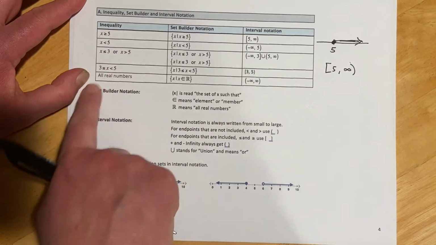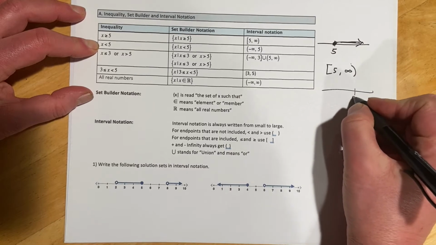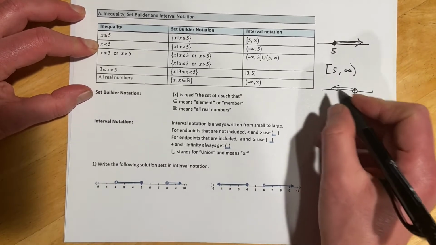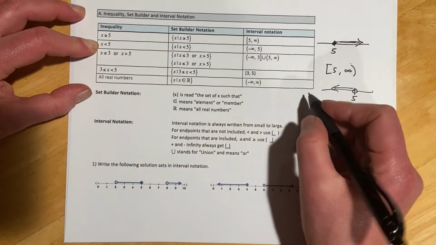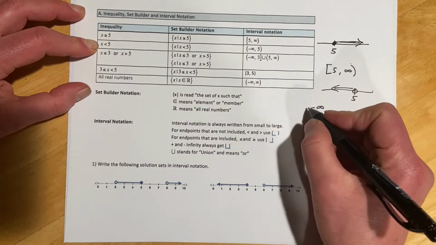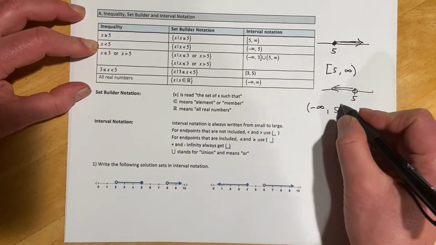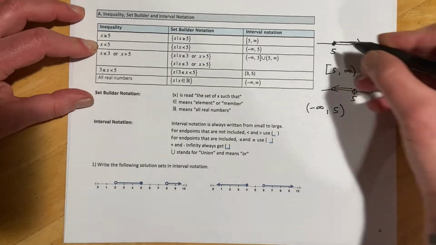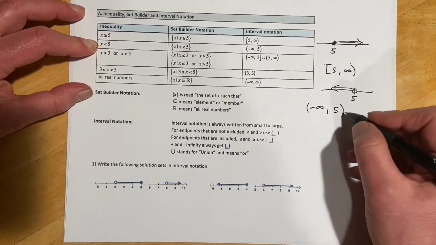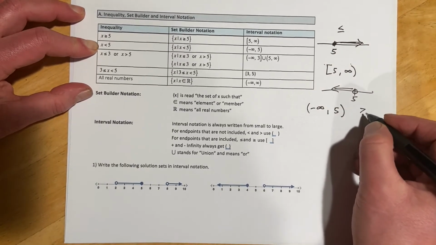If it didn't have an equals, like this next one, x is less than 5. If I were going to draw, here's 5, x less than 5, then this one is going to go from negative infinity, because we always go from small to large, or left to right. So negative infinity up to 5. But this time I don't want to include the 5, so I use a parenthesis. So a solid dot gets a bracket, an open dot gets a parenthesis, and likewise for greater than or equal to, less than or equal to, or greater than, less than.